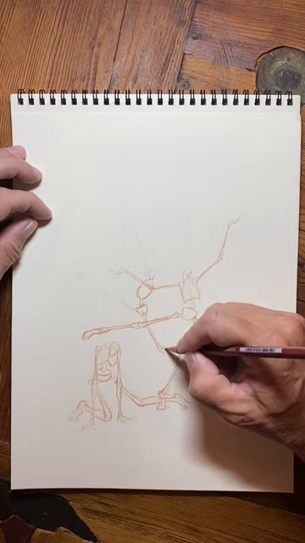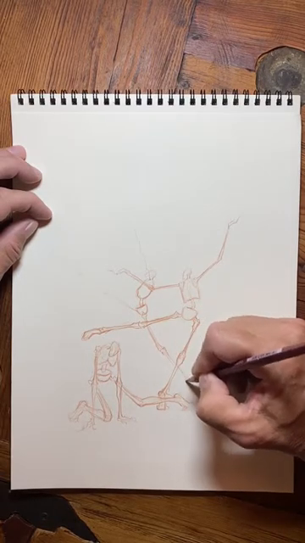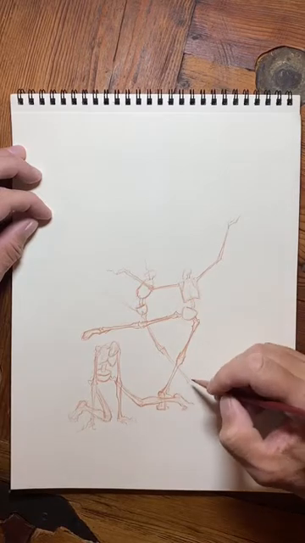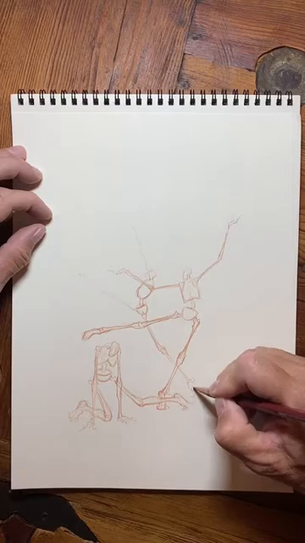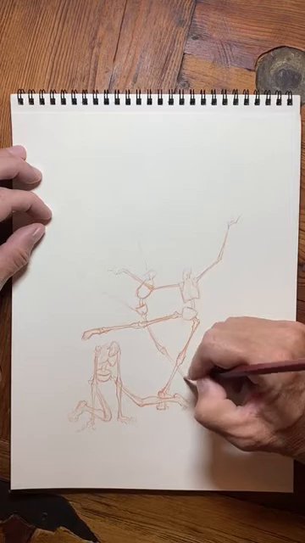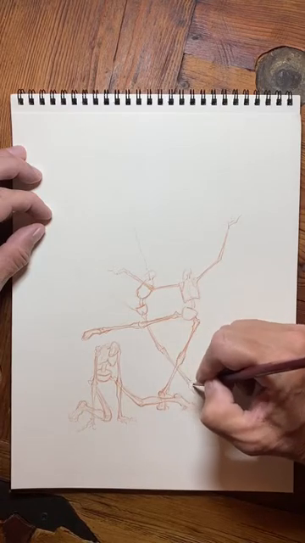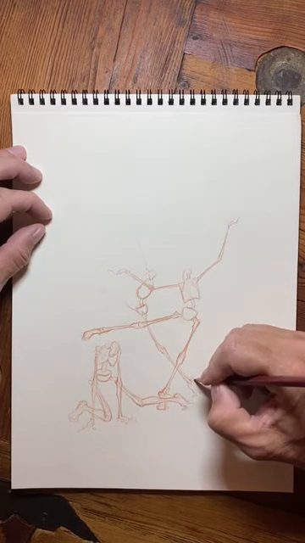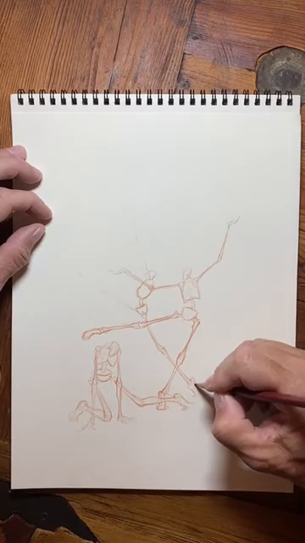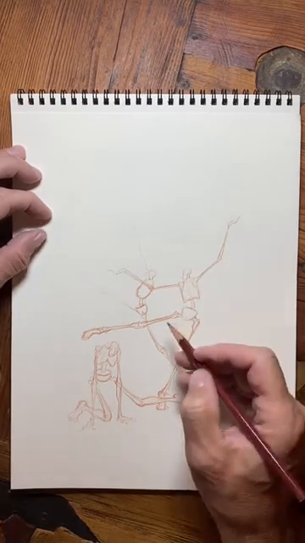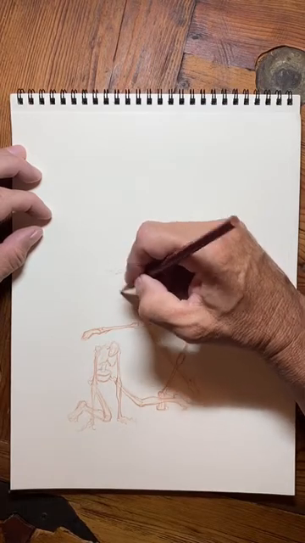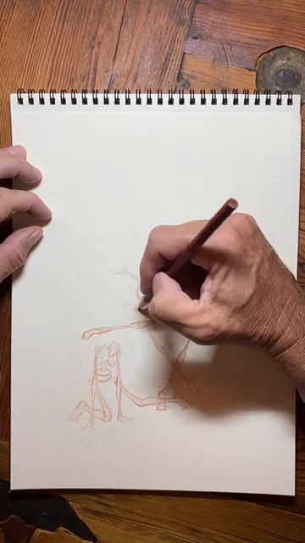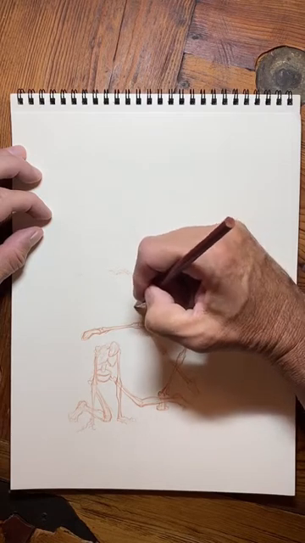Now we'll add the tibia and the fibula, and the foot up here pushing off, so we'll have it bent. And this other leg, I want to have it extended up, so it's going to see the connection through to the other side.